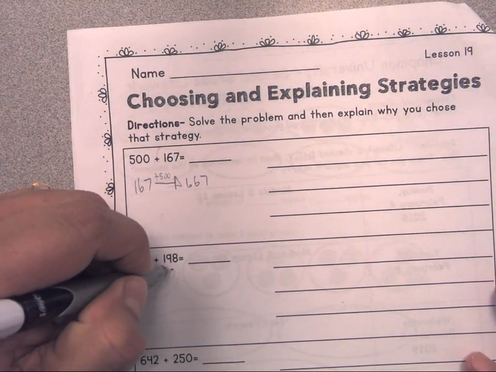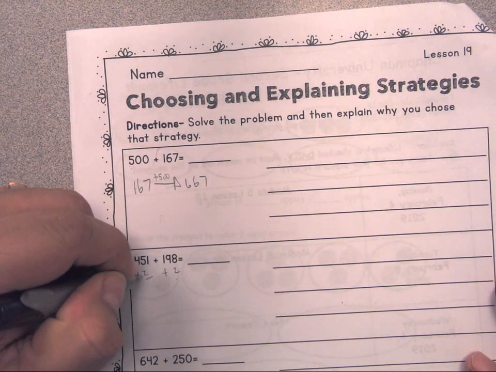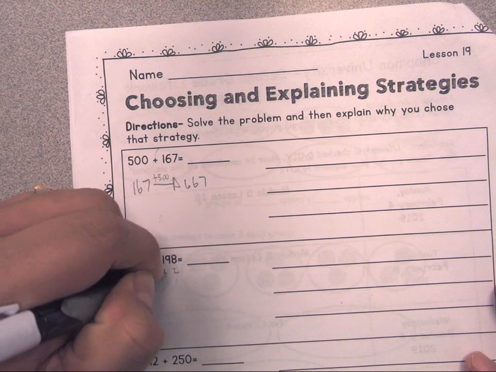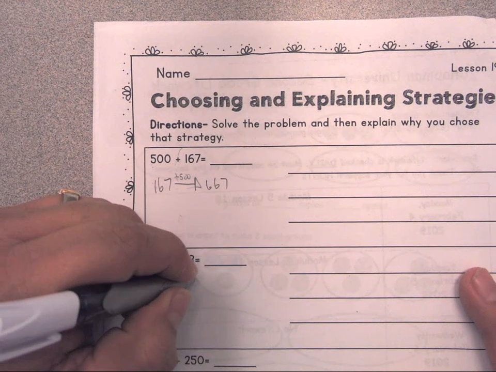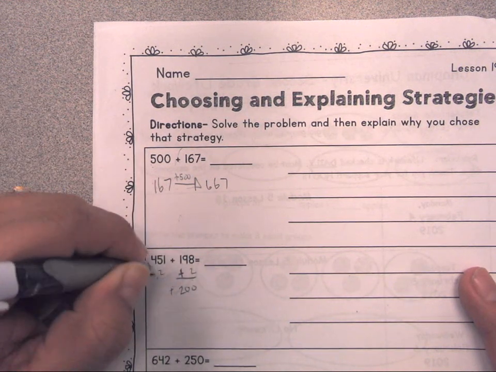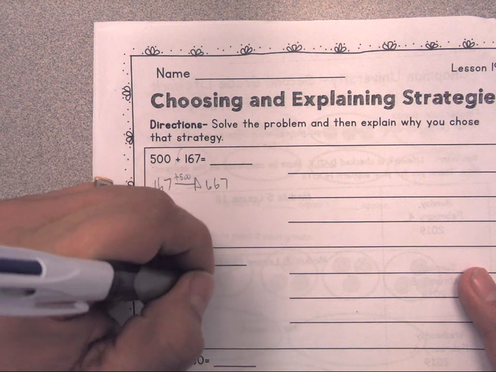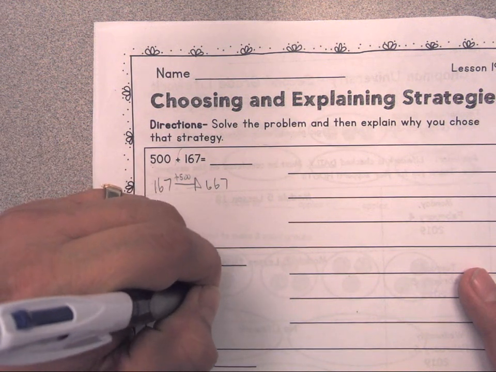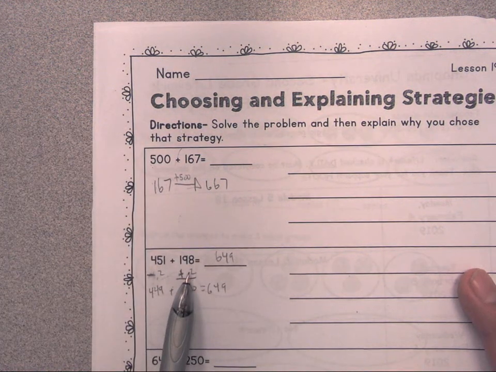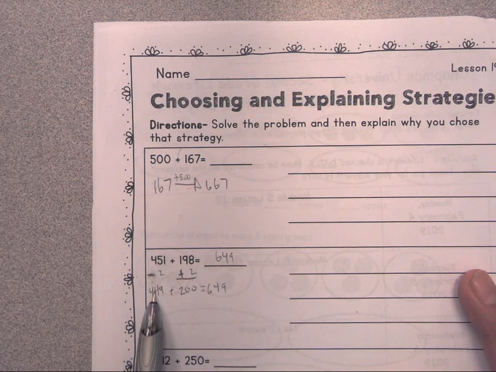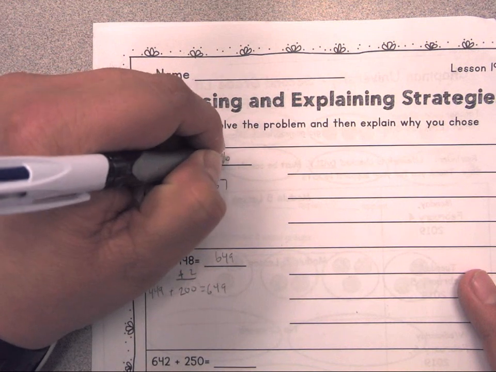For example, why did I use a number bond for this one? Number bond for this one, subtract 2. So if I add 2 to one side, in an addition problem, I'm subtracting 2 from the other. So in this one, I add 2. This becomes 200. And then I subtract 2, which becomes 449. And it should be 649. And why did I choose these? This one is because all I had to do is add 2 to the hundreds and subtract 2 here, and then I can add easier through the hundreds. So that was why I used that one.